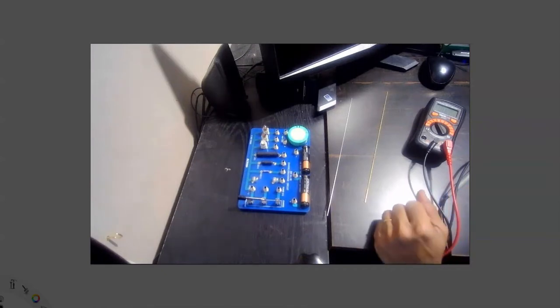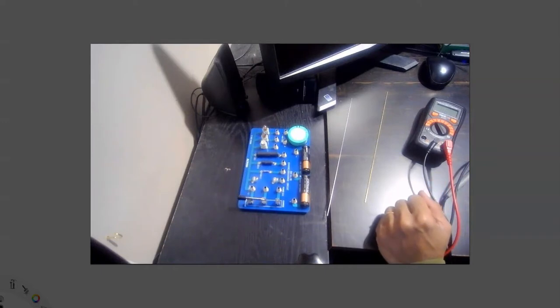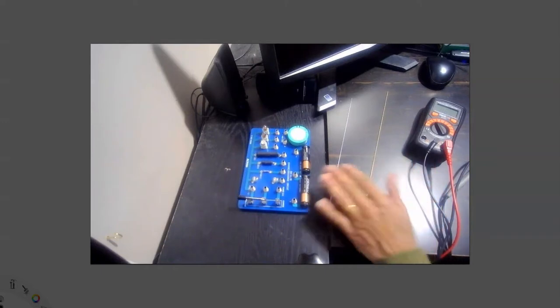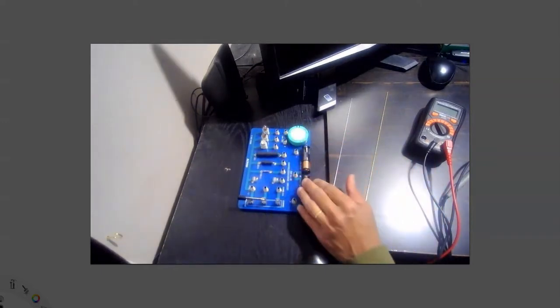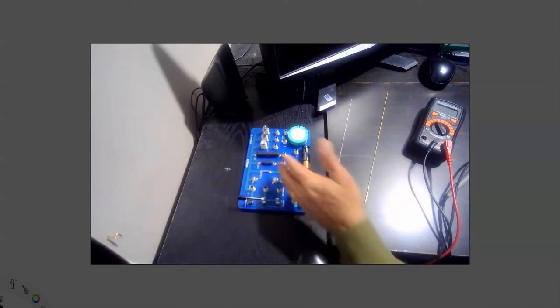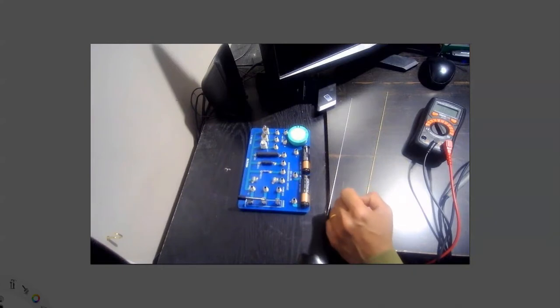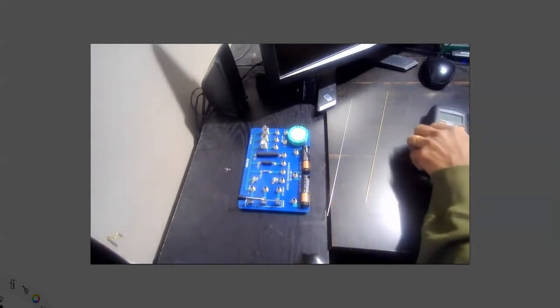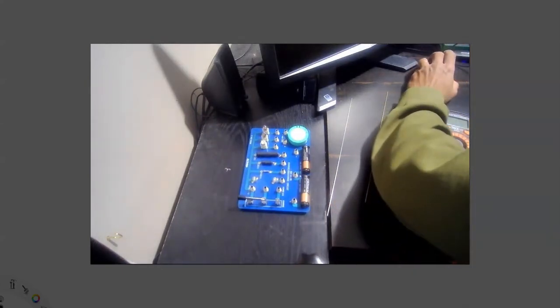Okay, so next step is think about how to connect this into the circuit. Now here we have batteries, additional resistors, so we're going to use all these. We're going to build a little circuit. So let's see what this looks like.